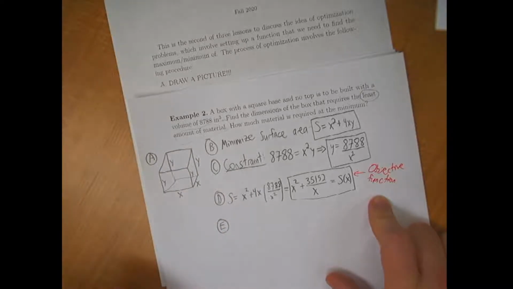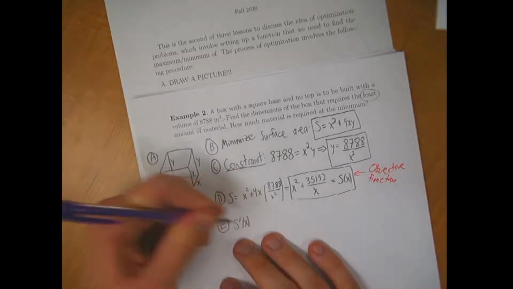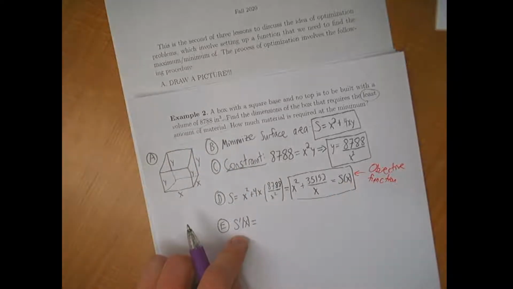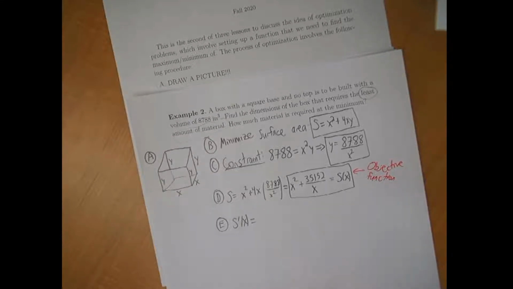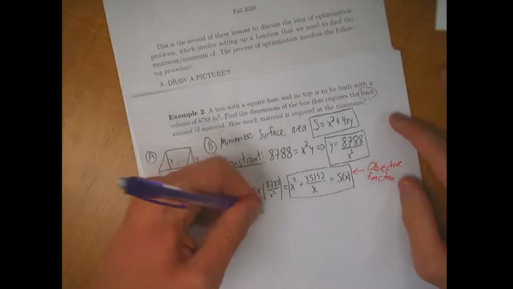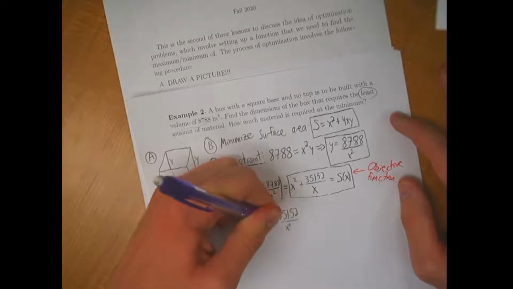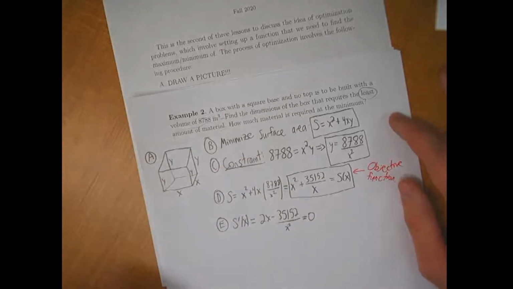Let's go ahead and take our objective function, differentiate it, set it equal to 0, and solve. So we have s prime of x. If we differentiate this thing with respect to x, then what should we end up with after applying the power rule? 2x minus 35,152 over x squared. Yep, over x squared. So, okay, good. So now once we set this equal to 0, let's go ahead and solve for x from this.